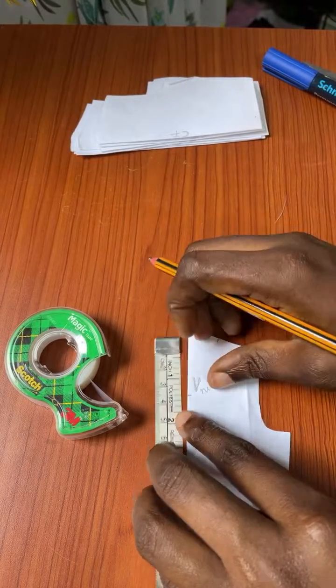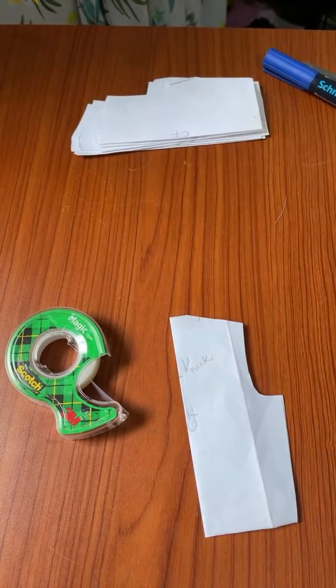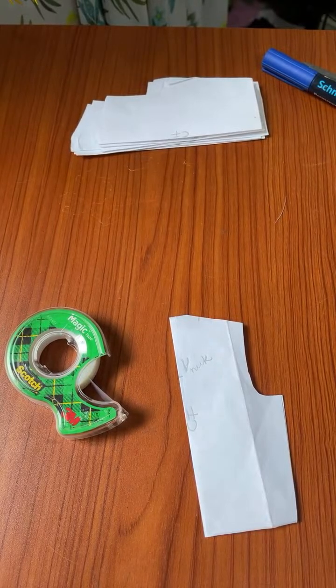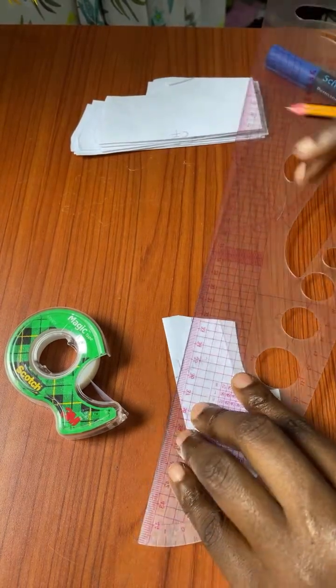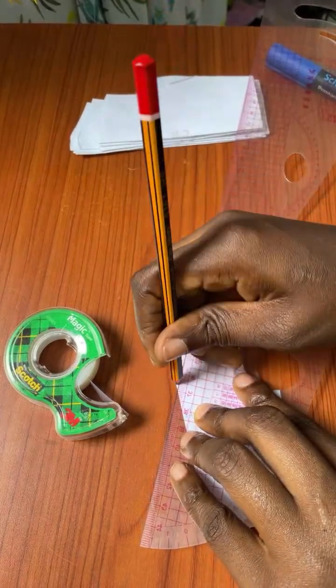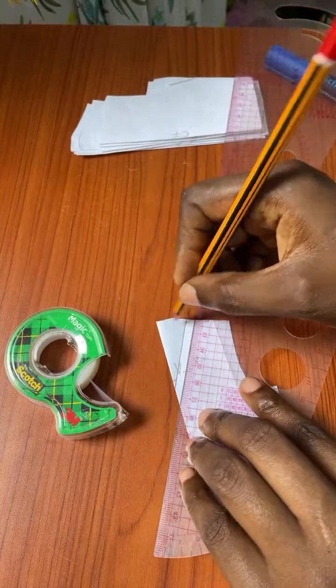All right, and then you're going to be connecting that together, your neck width and your neck depth.